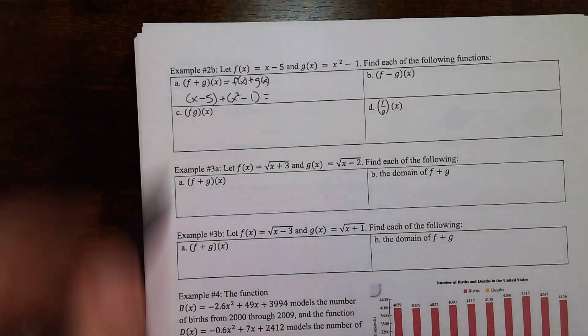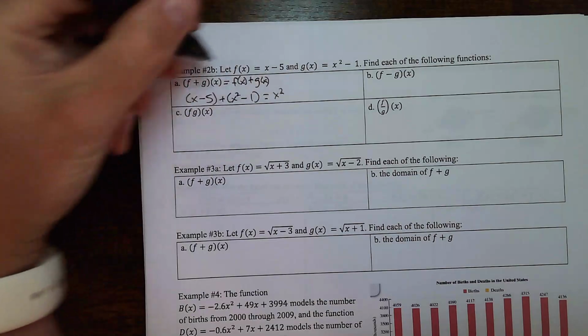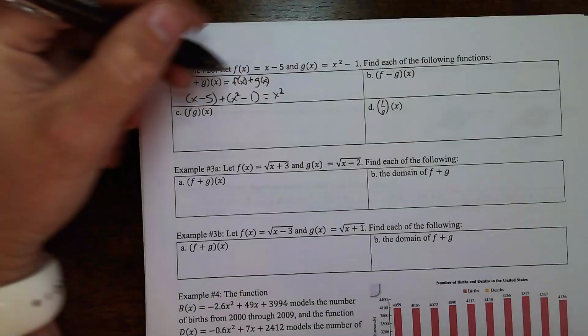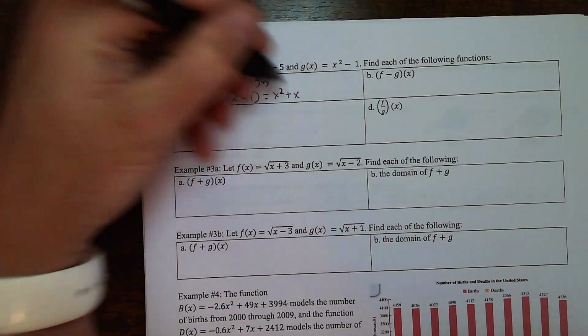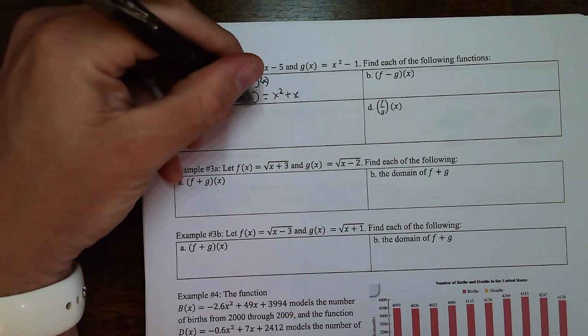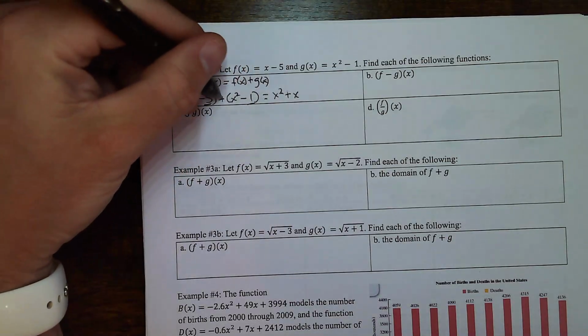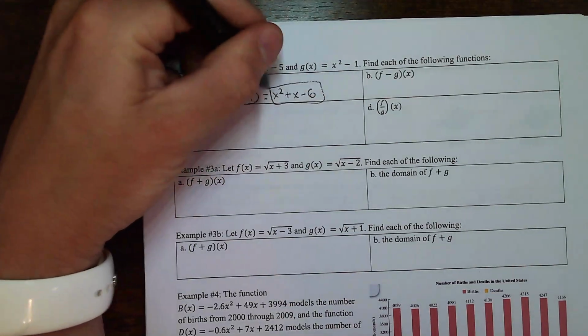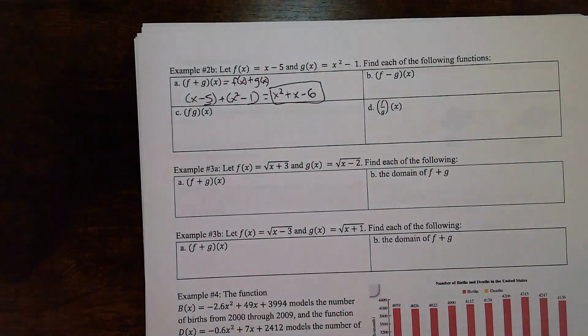My highest power is x squared, and there's nothing to combine with x squared. Then x, there's nothing to combine with x, and it's positive x. And then finally, I have negative 5 plus negative 1, which is negative 6. So it'll be minus 6. And that's my solution.